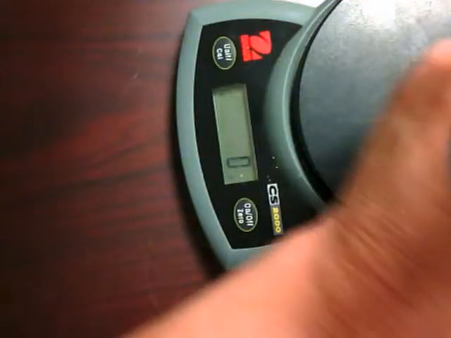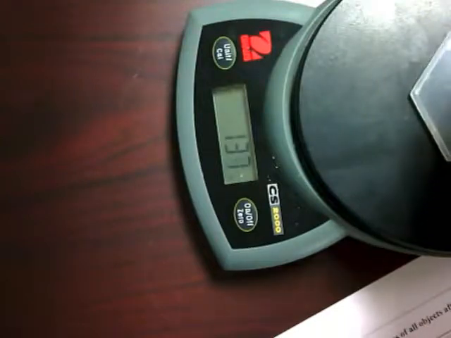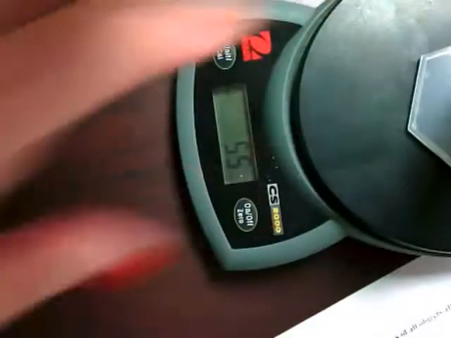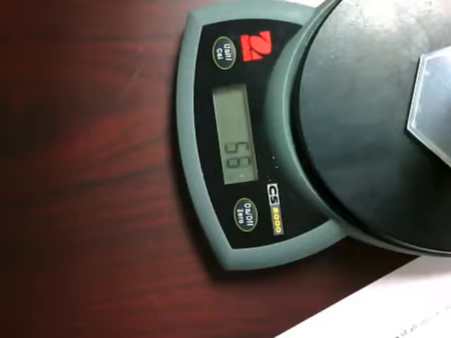So after my reaction, I want to take the entire thing and put it back on the scale to see if indeed I have conserved mass here. So when I put the entire thing on my scale, I see that I have a mass of 61 grams.